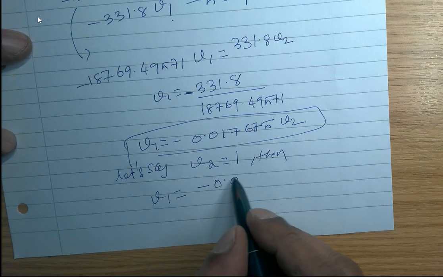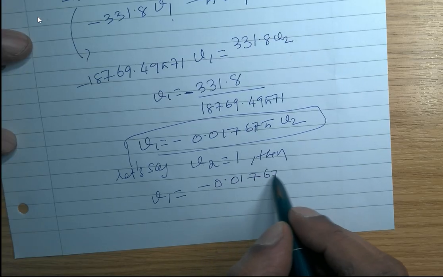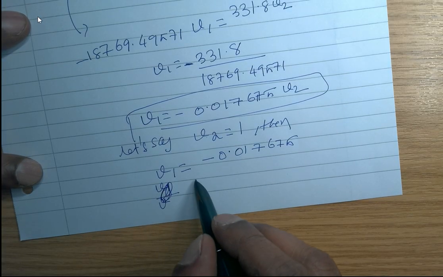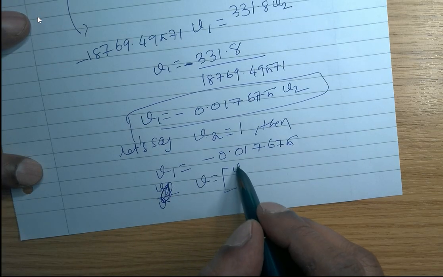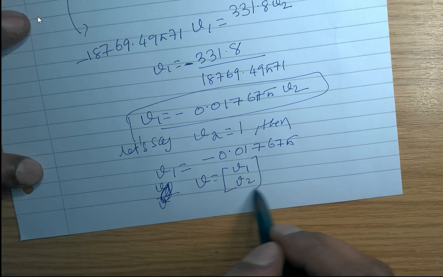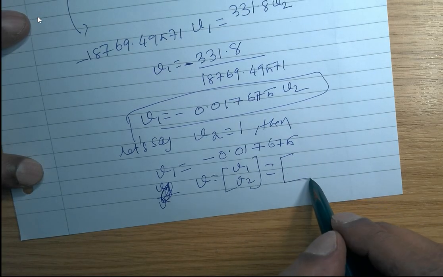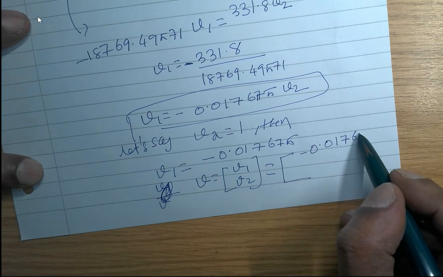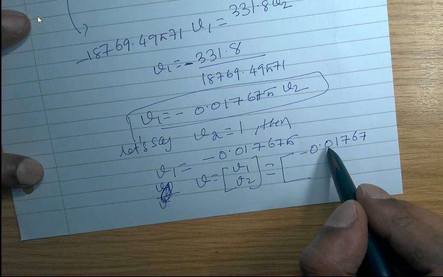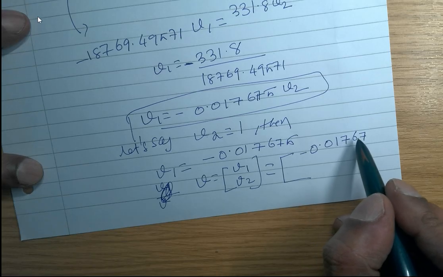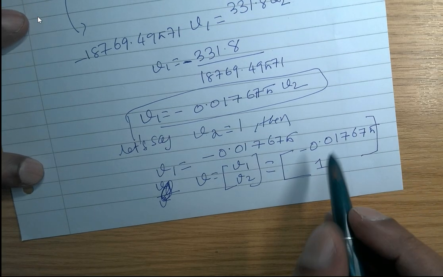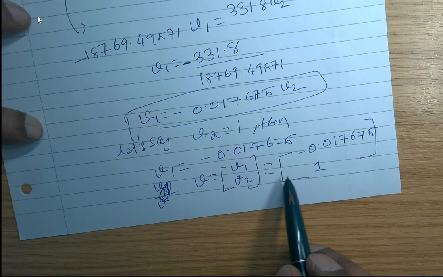Minus 0.017675. So the vector v will be equal to v1, v2, which means that should be equal to minus 0.017675 and then 1. So that tells something about the vector.